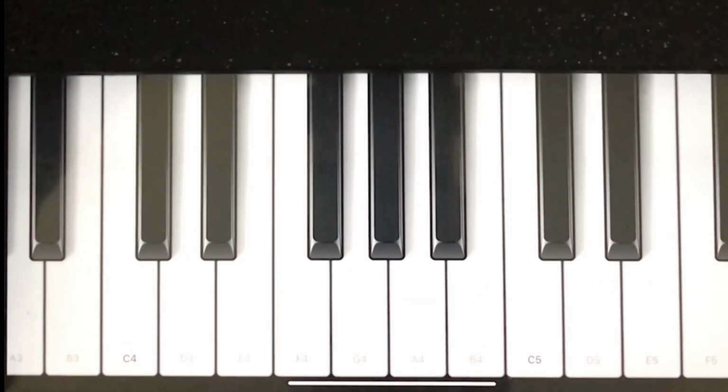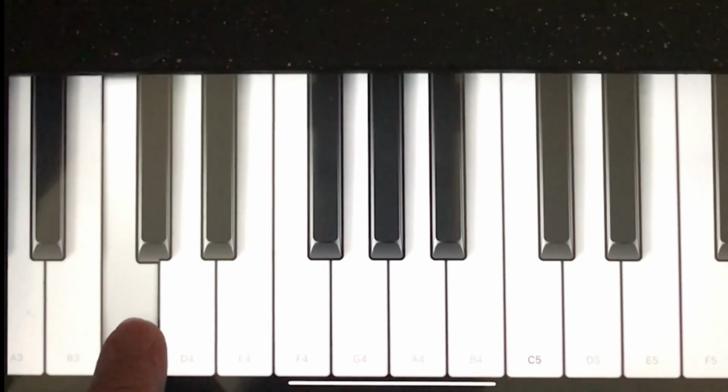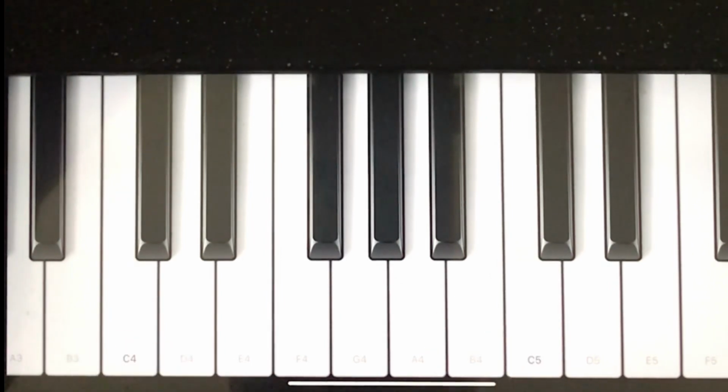Today's lesson is around what is a scale. A scale is how you divide the distance between any note on the keyboard and the same note 8 notes apart, an octave apart. For this we're going to need to understand what an interval is. An interval is the gap between two notes.